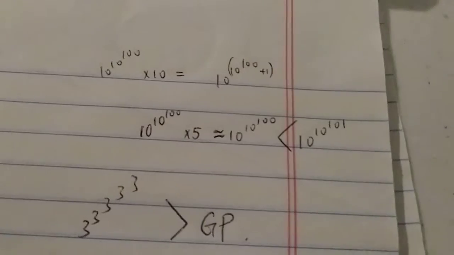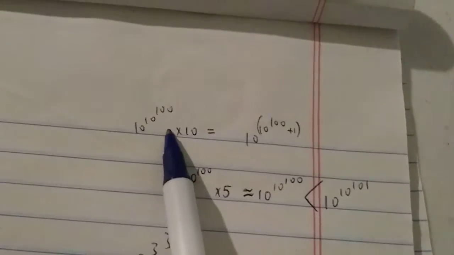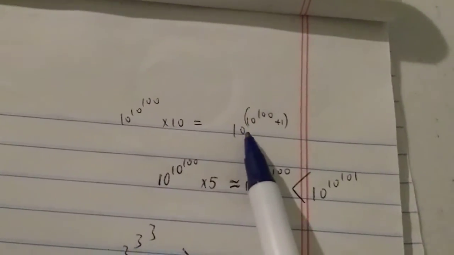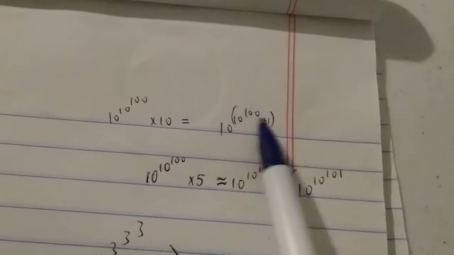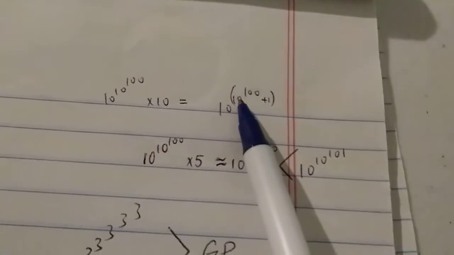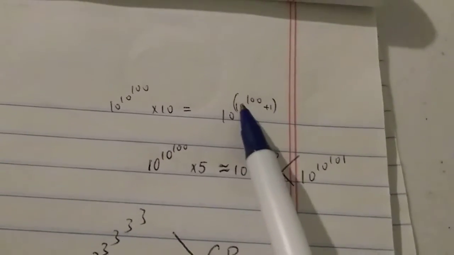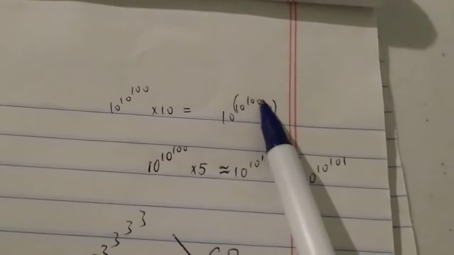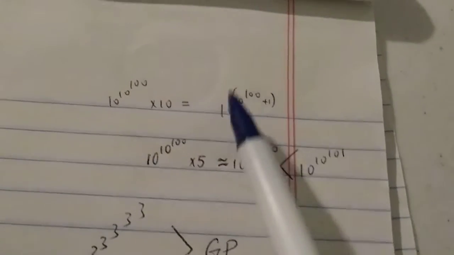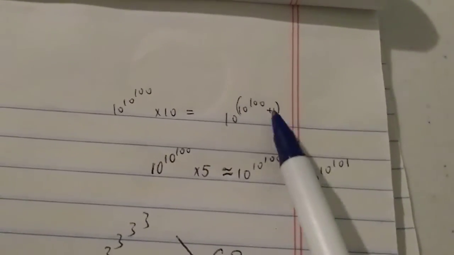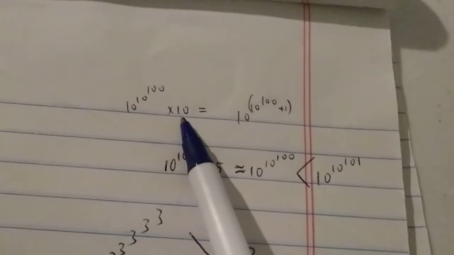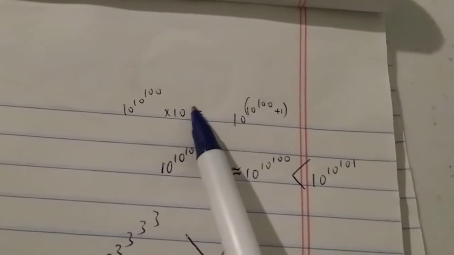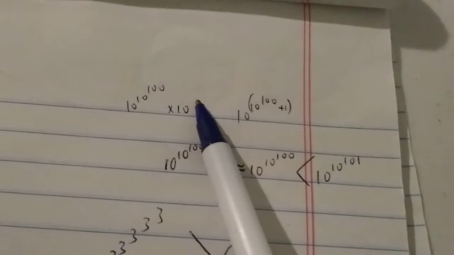And as you can see here, a Googolplex times 10 is just equal to 10 to the power of, and of course you have to work this part out first, 10 to the power of 10 to the 100, so a Googol plus 1. So 10 to the power of a Googol plus 1 is equal to a Googolplex times 10, because you just add the power over here.